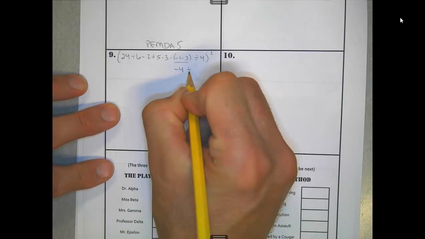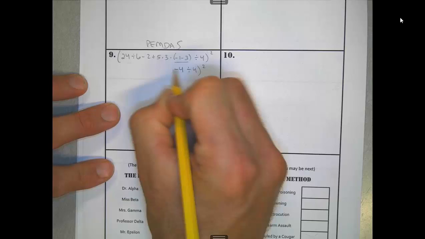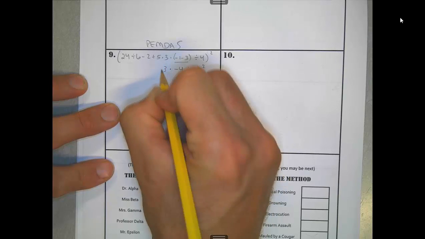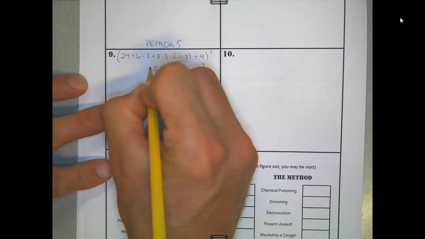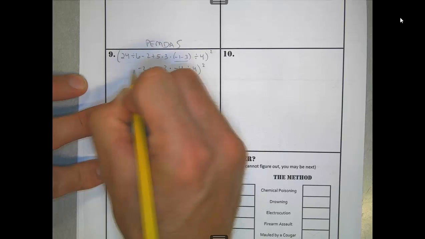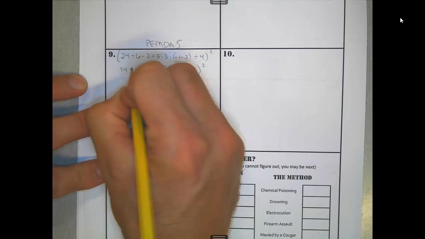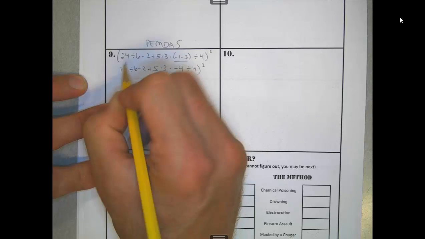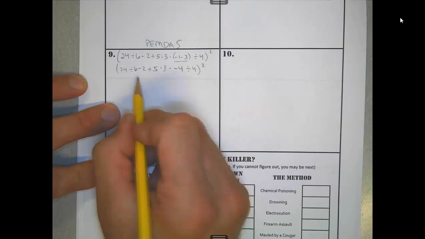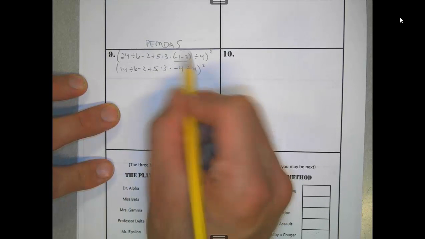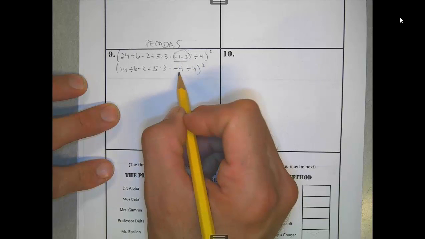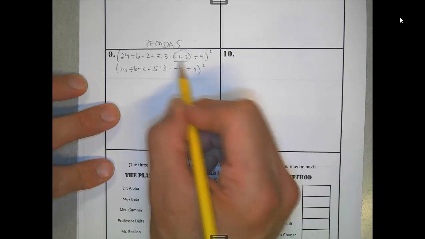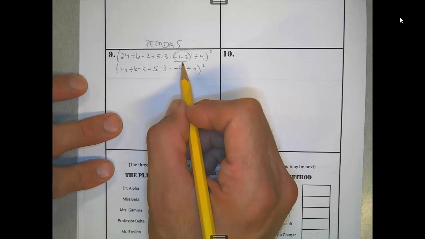All right, and I still have divided by 4 inside of here, and then I still have times 3 times 5. I still have a -2 being added, and I still have this 24 divided by 6 there as well. So you do have to copy everything else down. The only thing I did was the -1 minus 3. All right, now I can drop those parentheses because those parentheses aren't there anymore.